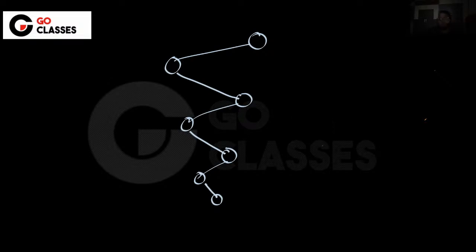How? See, I need to fill this structure. So I will be just writing the in order, which is 1, 2, 3, 4, 5, 6, 7. So I know that 7 should be mapping to here. So it should be 7. And then this node should be 6 because it is coming something like this, right?